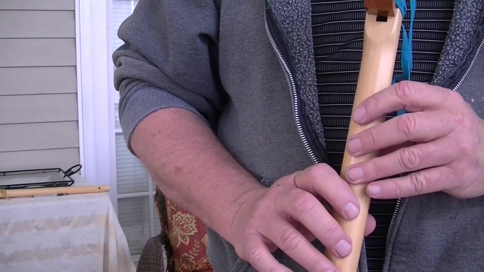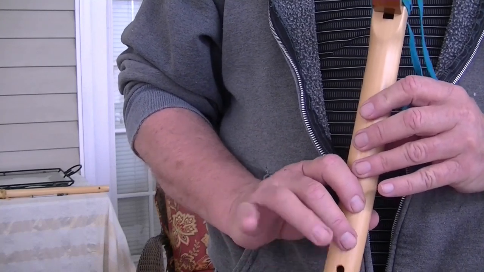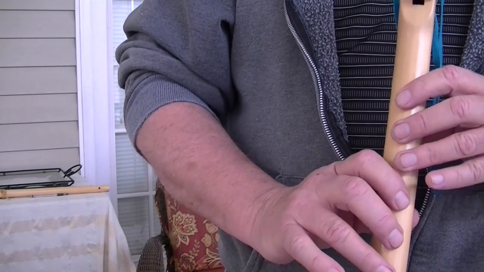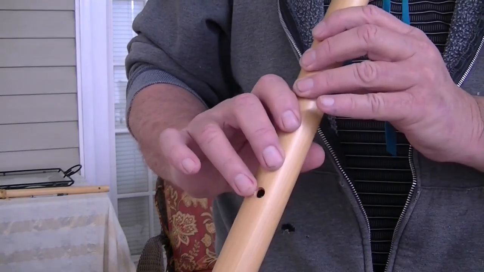All right, now in order to save time, I'm going to give you the entrance or the beginning of the first verse and the beginning of the second verse right here to begin with, because there's only one note difference. The beginning of the first verse has one extra note, goes with a half hole.